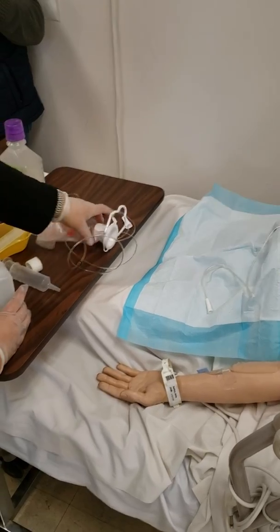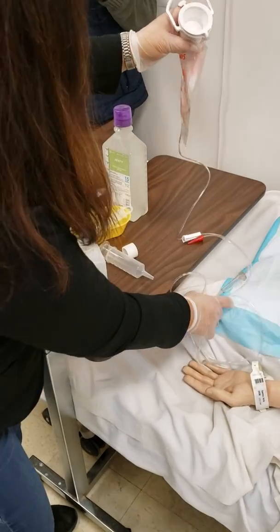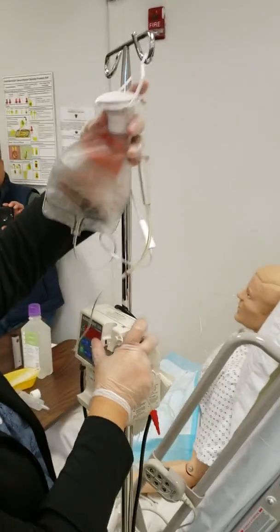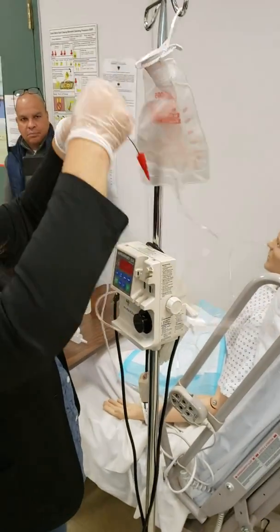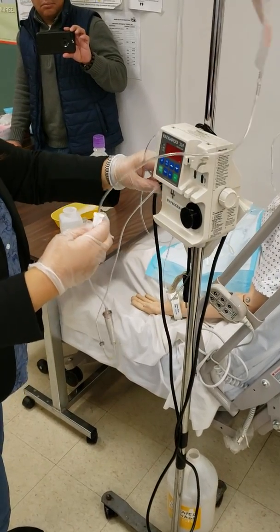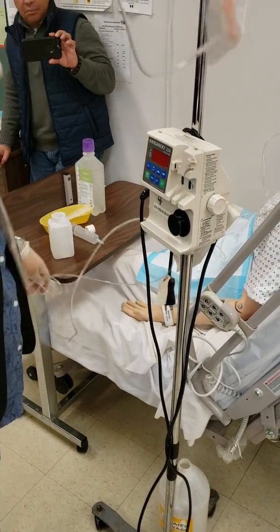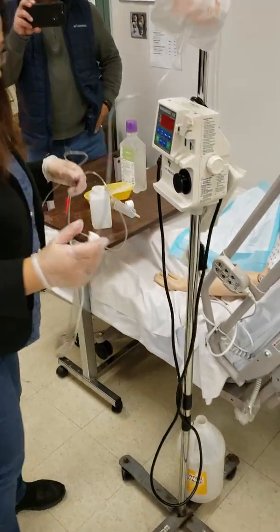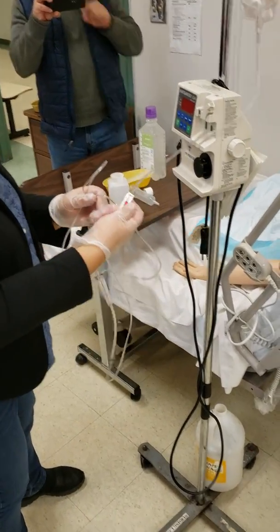you will hang this. Be careful, right? You can hang it over here. And then we will make sure that this is closed. So make sure this clamp is closed, right?